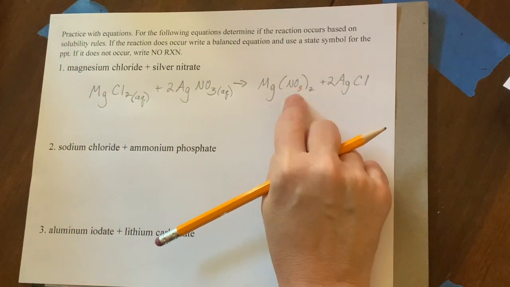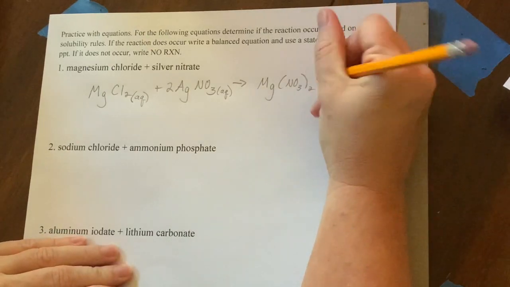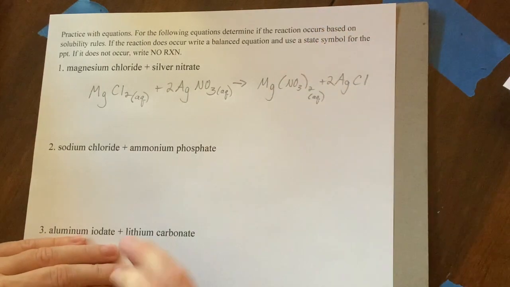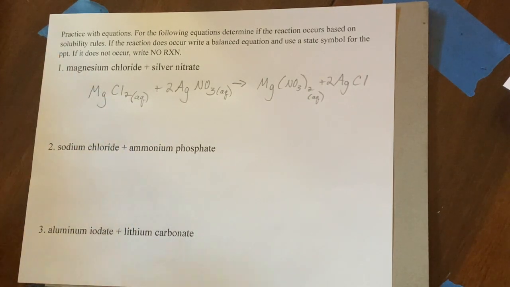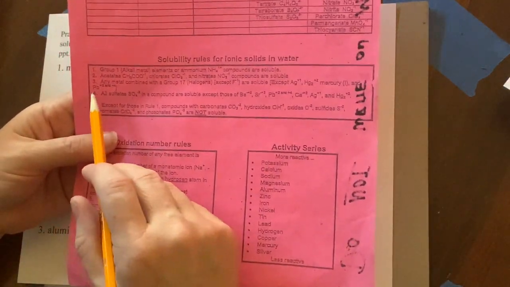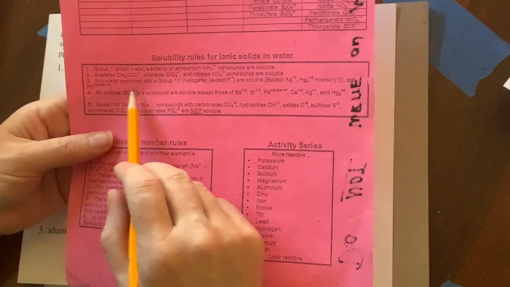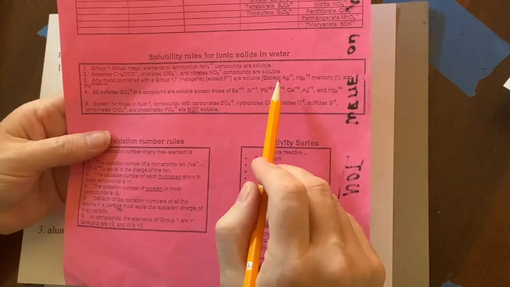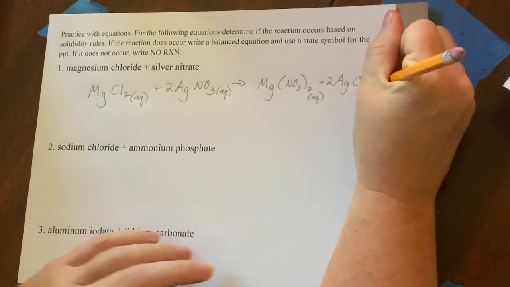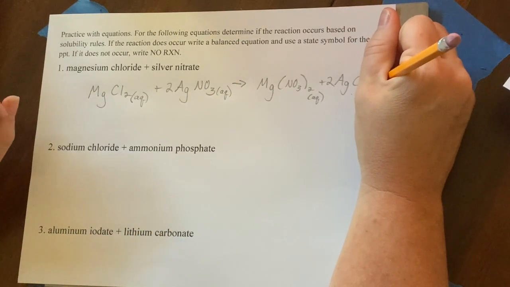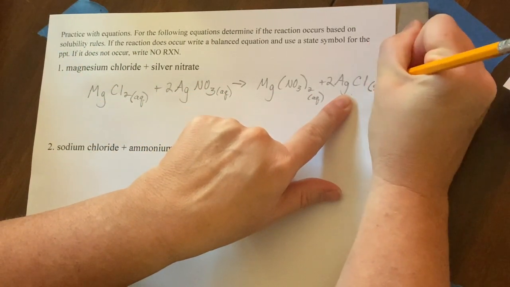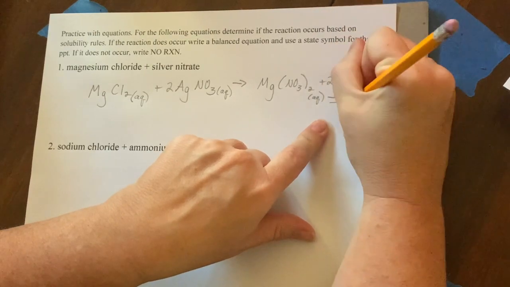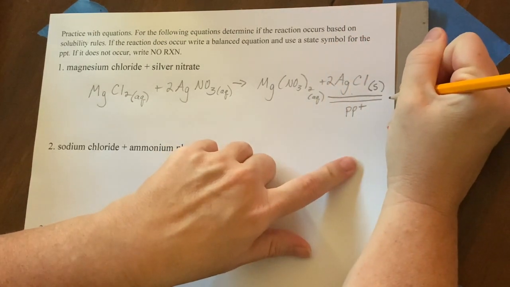Again, I'm at magnesium nitrate. Nitrates are always soluble, so that's AQ. Finally, my silver chloride. We already know from over here that chloride is a halogen and it has its own rule. So let's go back and look at rule 3. Halogens are soluble unless they're with silver. I'm with silver, so that means it is insoluble. It will not dissolve in water. When this reaction occurs, silver chloride is a solid. It is your precipitate. We also call this PPT for precipitate.